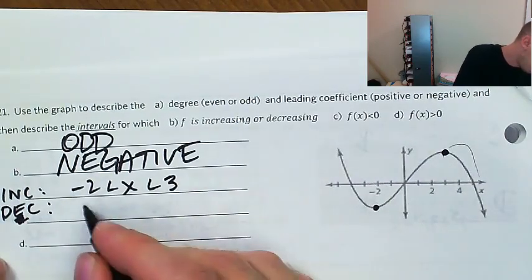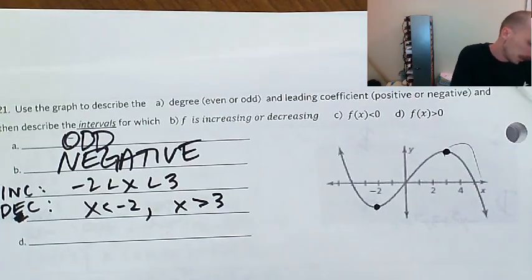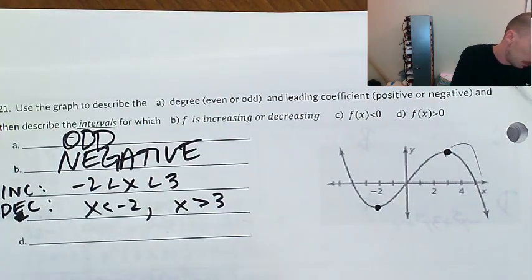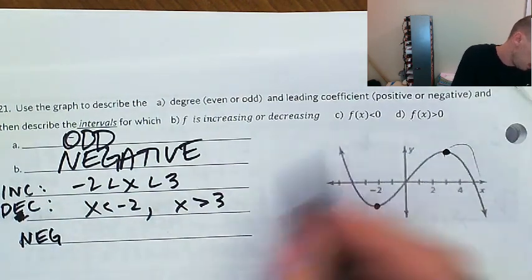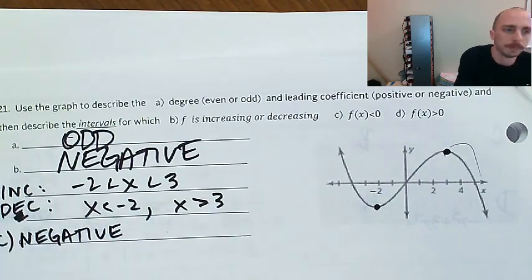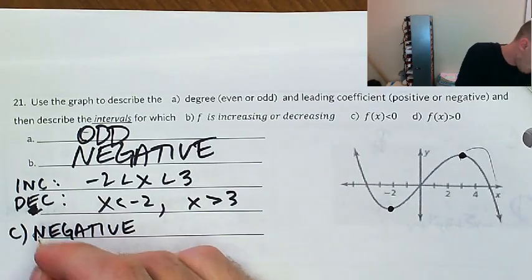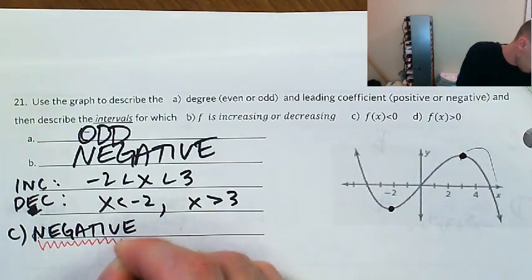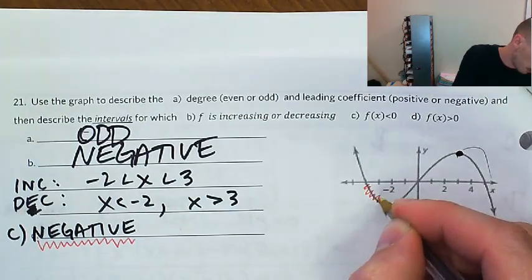Decreasing is going to be really everything else: x less than -2, also x greater than 3. Increasing, decreasing, positive, negative. Okay, so it said first negative. Okay, F is negative. Maybe I'll underline with squiggly red where the graph is below the x-axis.